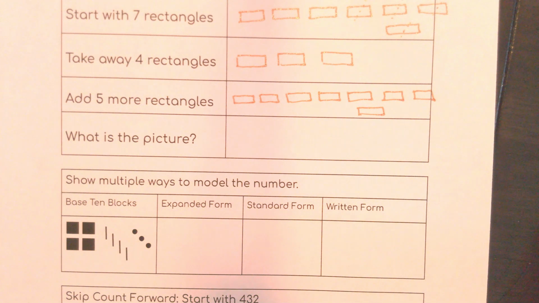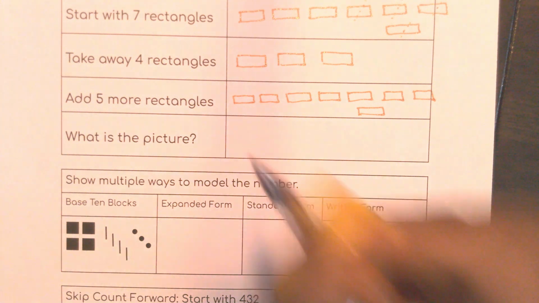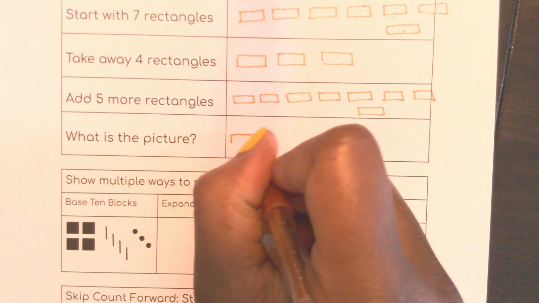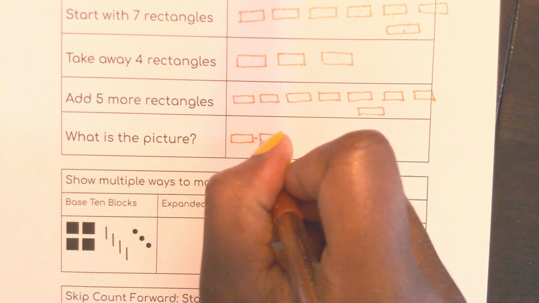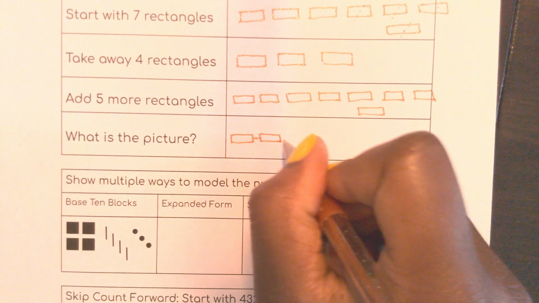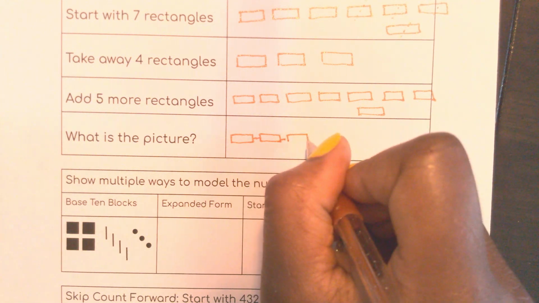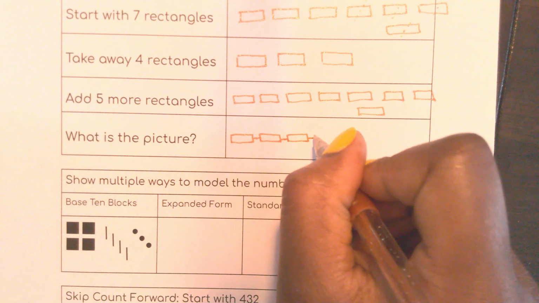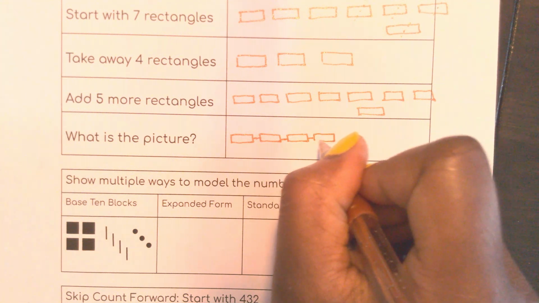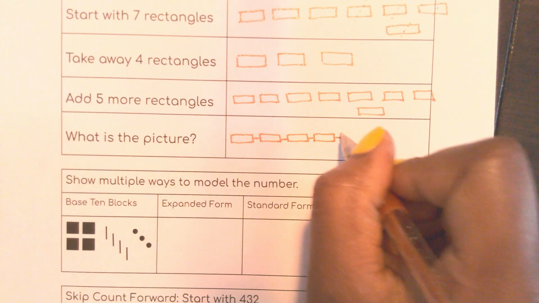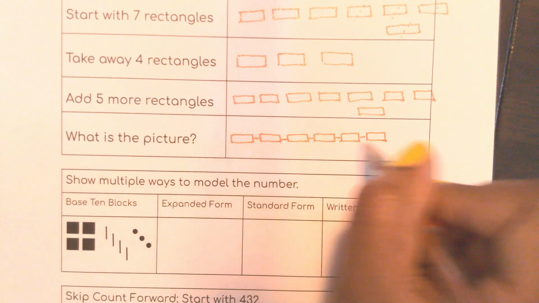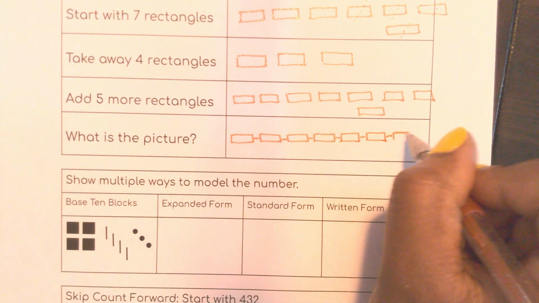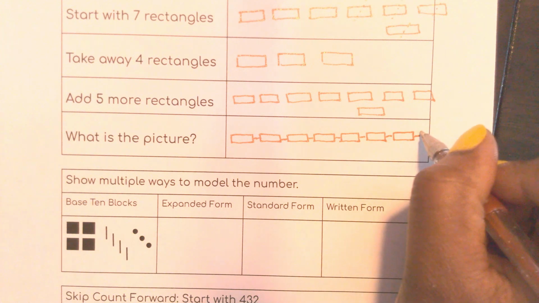Let's see if you can guess what I'm going to draw. You think you know? Let's see. 1, 2, 3, 4, 5, 6, 7, 8.